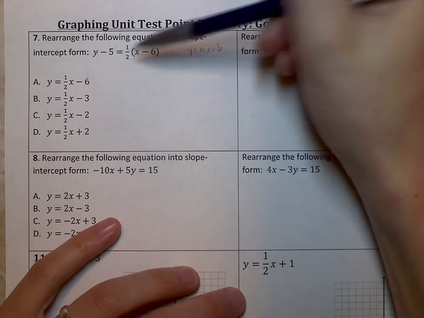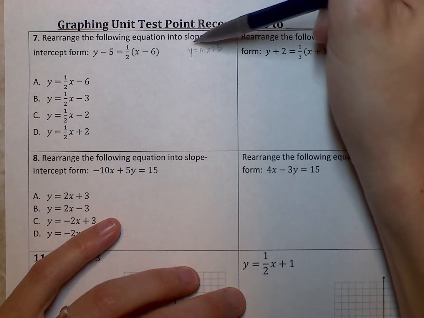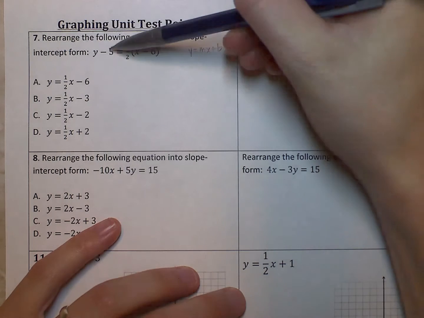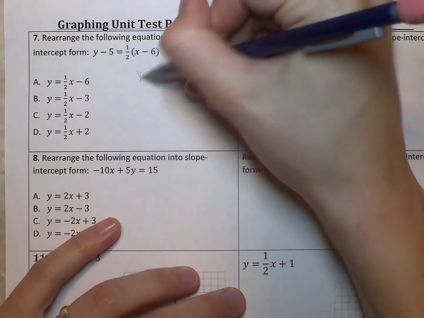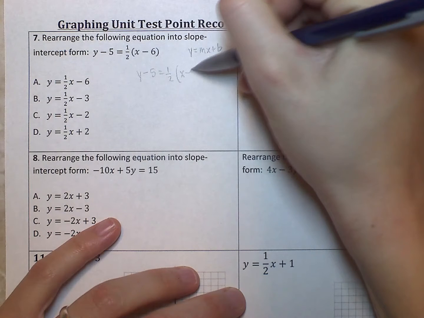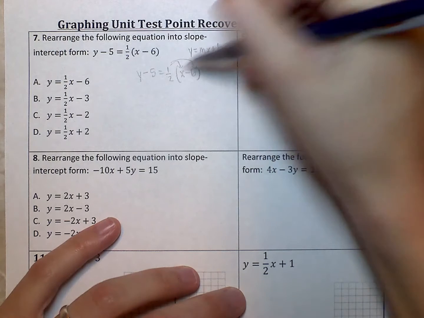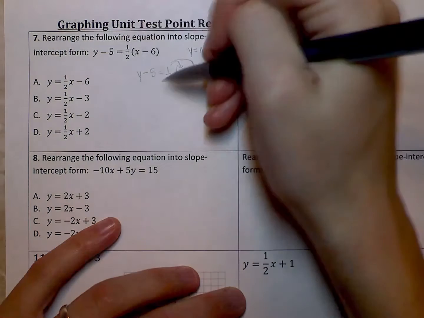So when I look over here, I notice, well, first there's these parentheses, right, which aren't here, so we need to get rid of those parentheses. And second, the y isn't by itself, so we need to change both of those things. So first, let's get rid of the parentheses. And the way that I do it is I distribute this fraction here.